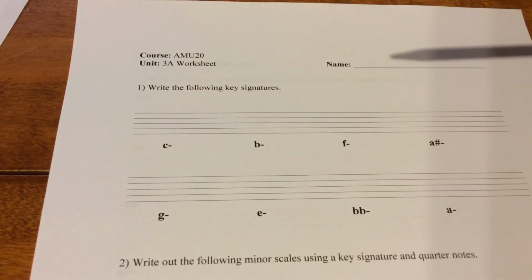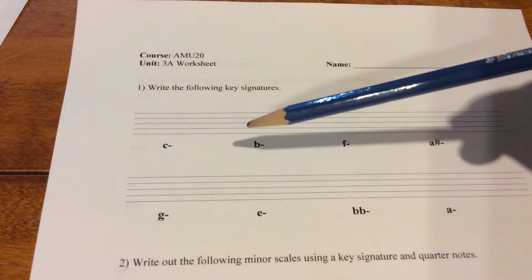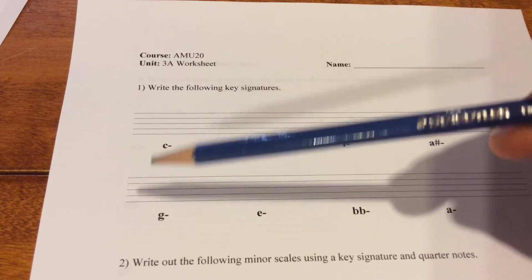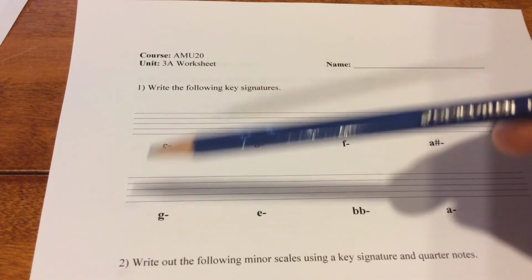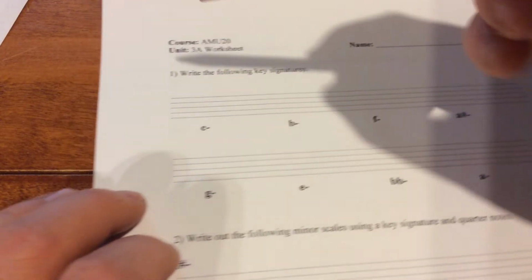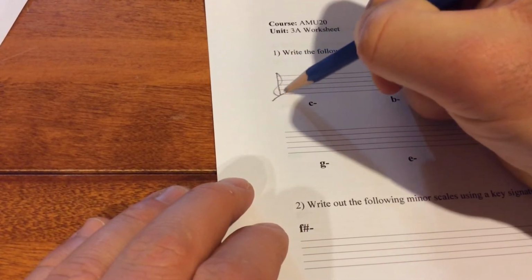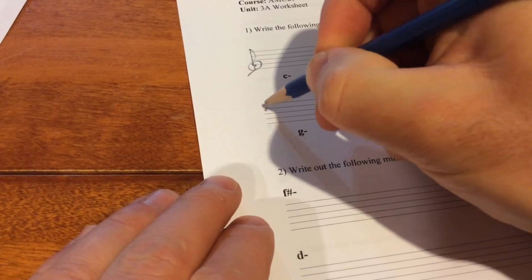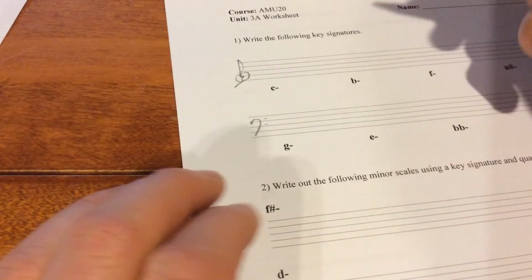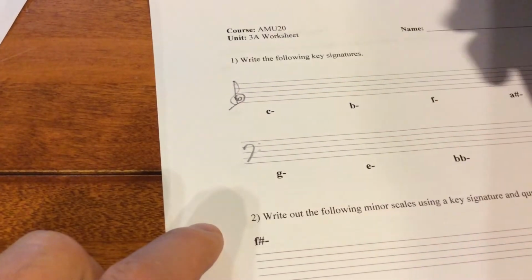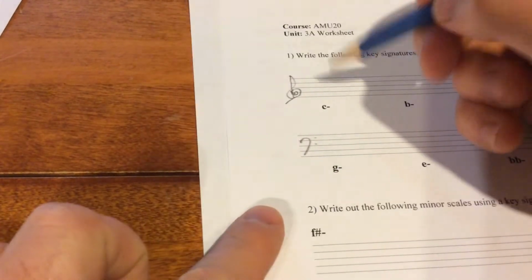In this first question, we're asked to write the following key signatures. You'll notice that there are no clefs here. We've left that up to you, but it's strongly recommended, and I'll do one in the treble, we'll do one in the bass as well. So I'm going to go ahead and draw my treble clef here, and my bass clef, and so when we're doing this question, let's do C minor as an example.